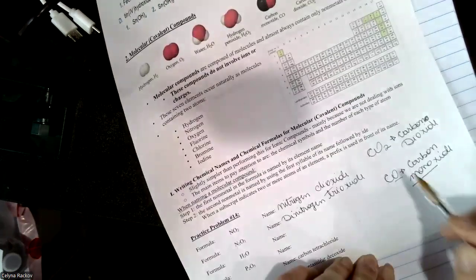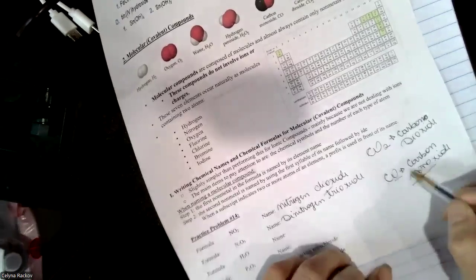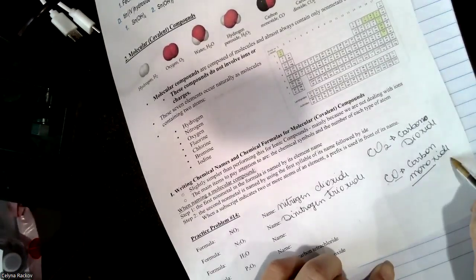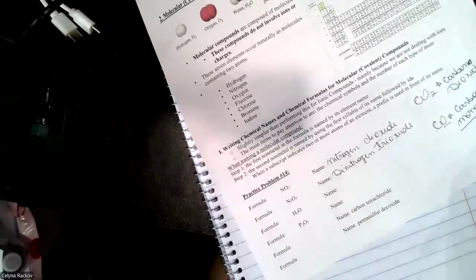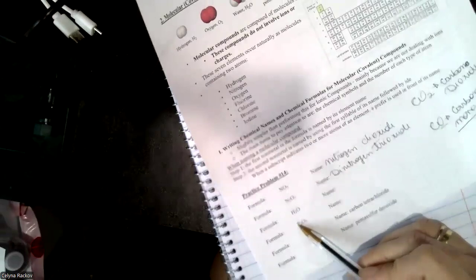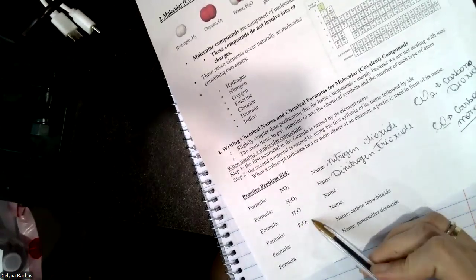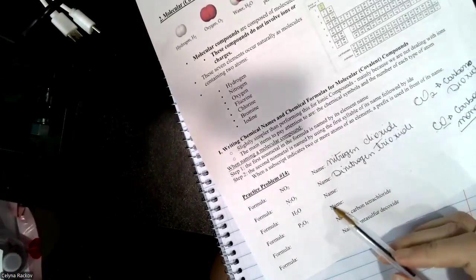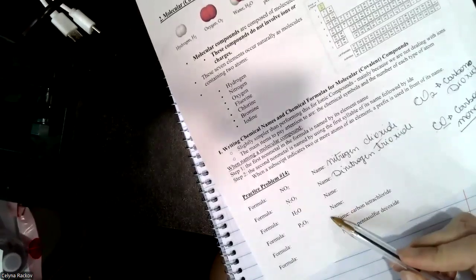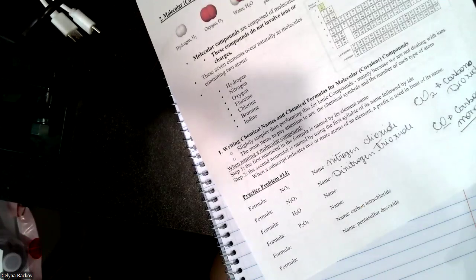Like for example, we do not say monocarbon monoxide, right? You just say carbon monoxide. And I'll let these ones here for you guys to practice. 2-di, 5-penta, right? So here should be diphosphorus pentaoxide.